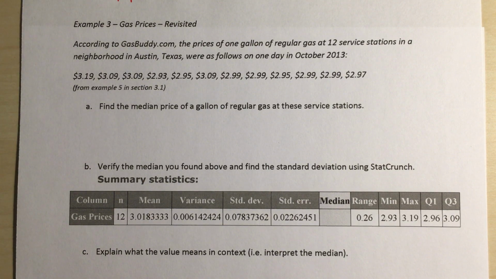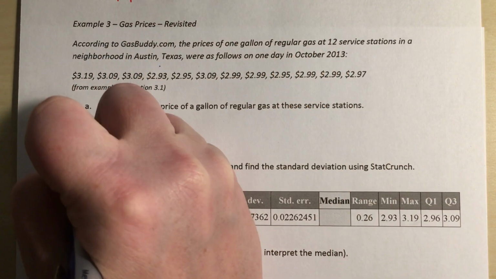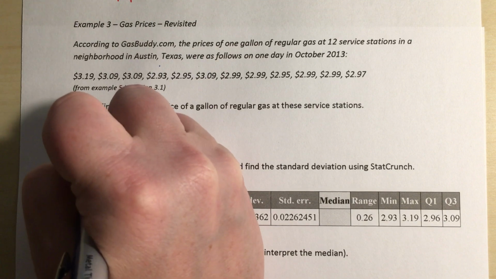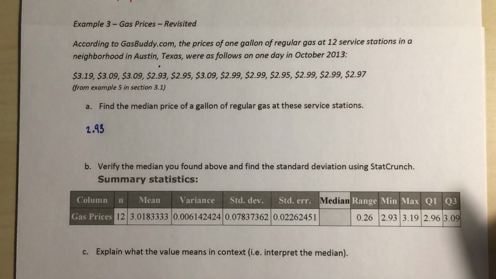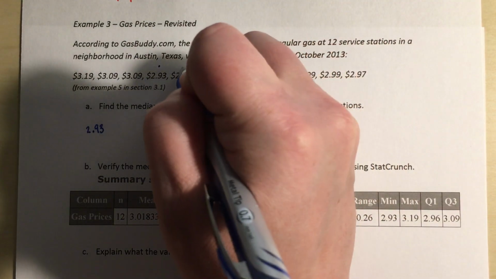Okay, so our smallest value is going to be $2.93. I'm not going to put the dollars and cents in here. I'm just going to write out our values. So we've got $2.93, and then I'm just going to put a little dot above there as I mark them off. We have two values of $2.95.